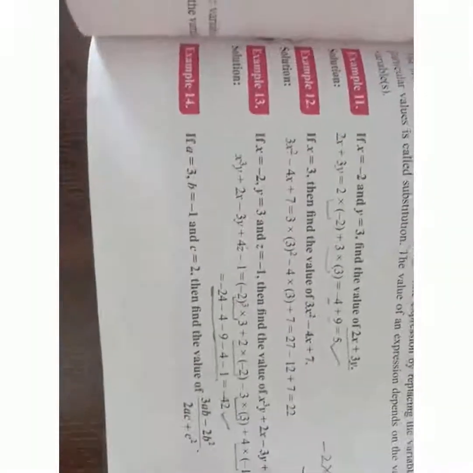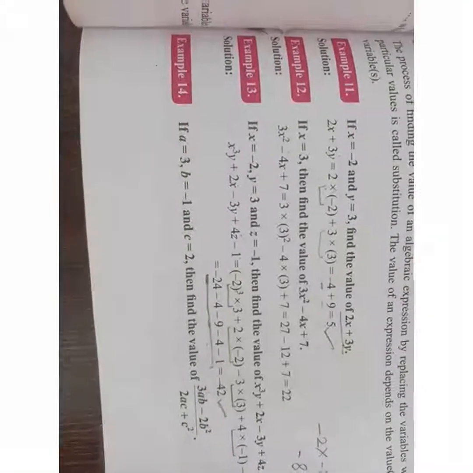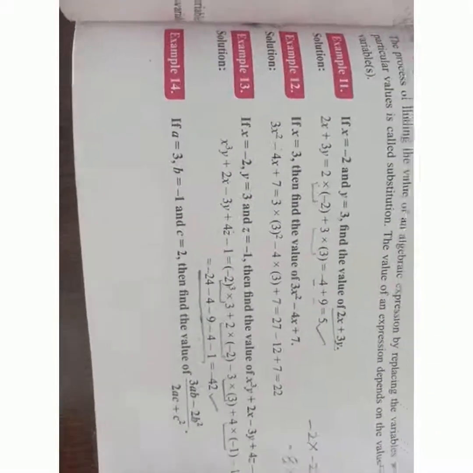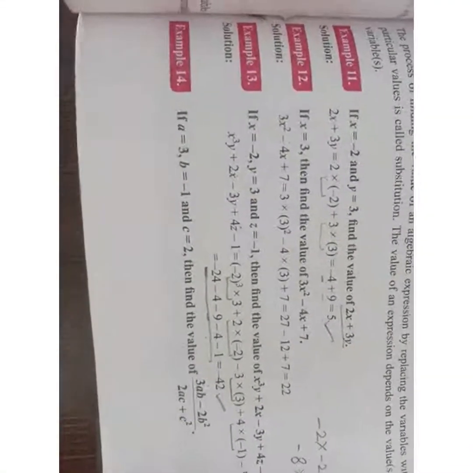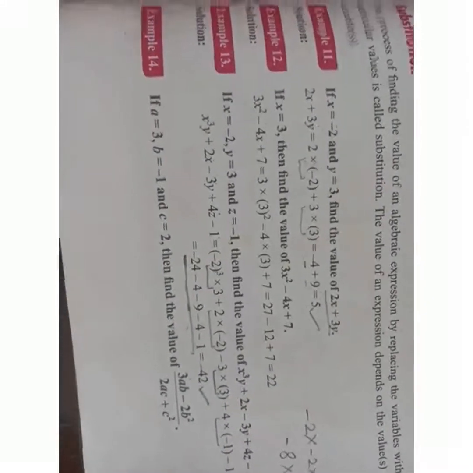Here we are using the concept that we did in chapter number 2 also: if same signs are there, then you have to do addition and take the sign of the bigger number. If there are different signs like plus and minus, then you have to do subtraction and take the sign of the larger number.